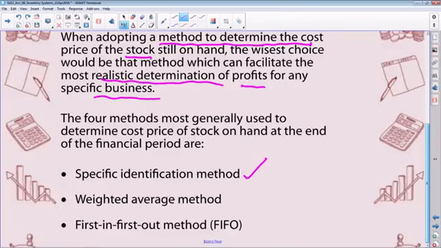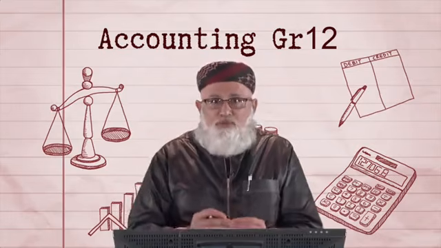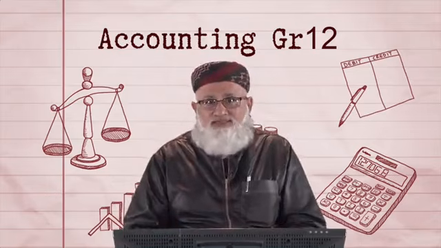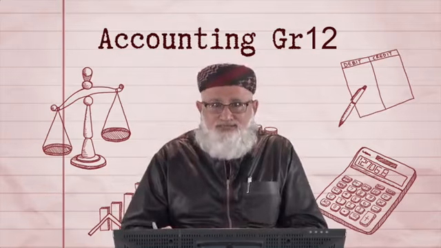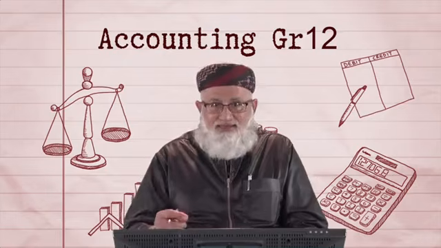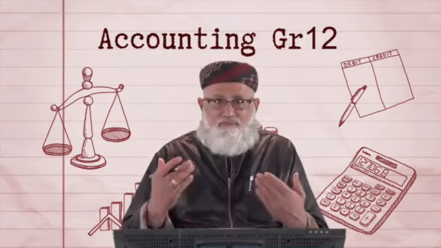Then we have what we refer to as the weighted average method. Weighted average tells you that you take into account the total number of units that you have purchased, as well as the values of those units. And obviously, when we say average, it means you find the average of 1 unit, and then you multiply it by the number of units that you have left over.